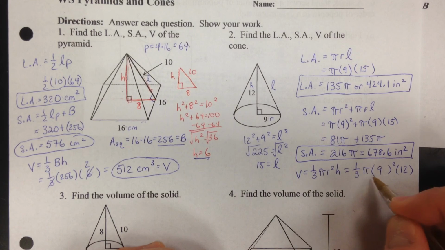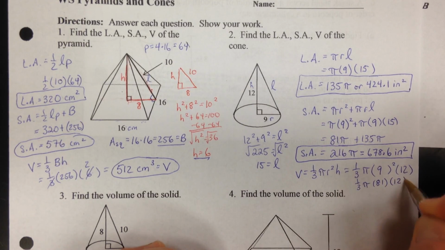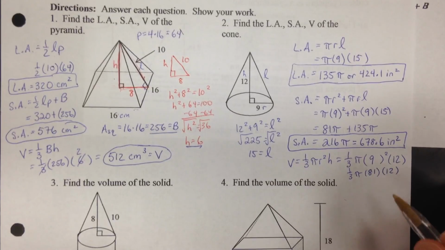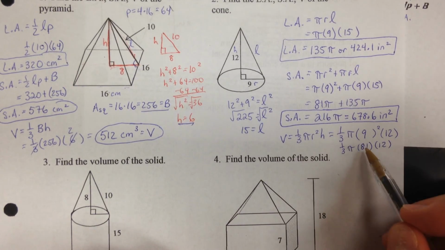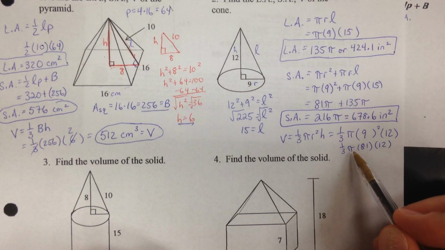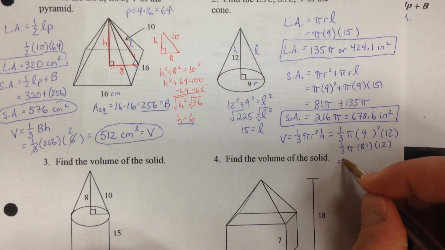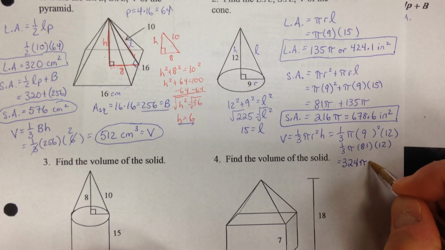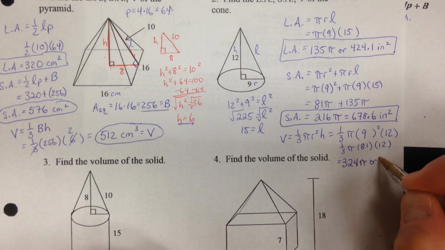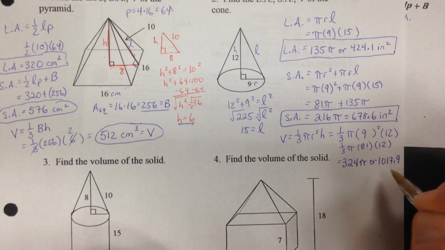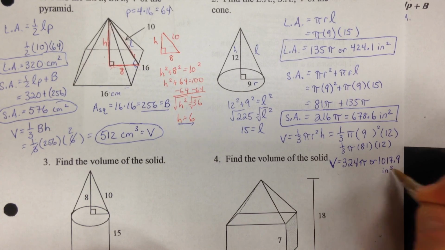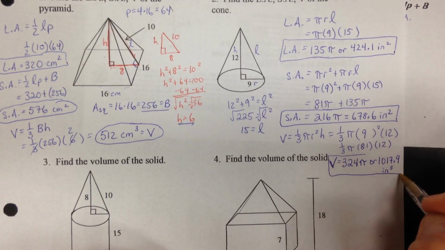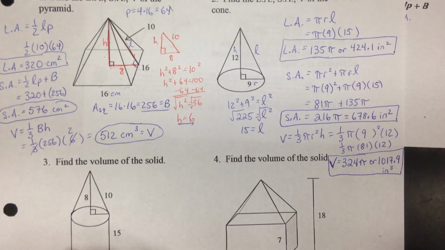So that's 1/3 pi times 81 times 12. So if we do 1/3 times 81 times 12, so if we ignore the pi right now, we'll get 324 pi. But if you want to keep it as a decimal, that's 1017.9. And because this is volume, the units of measurement would be inches cubed. And that's the end of the notes.